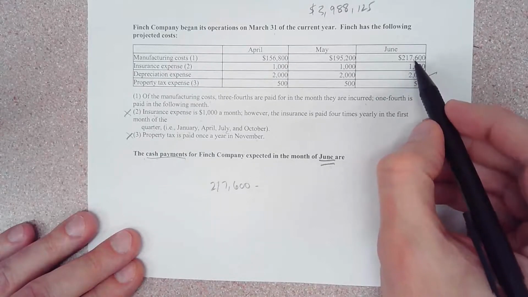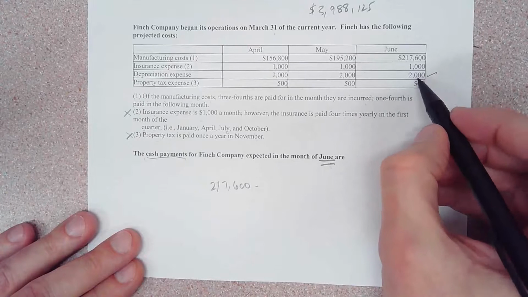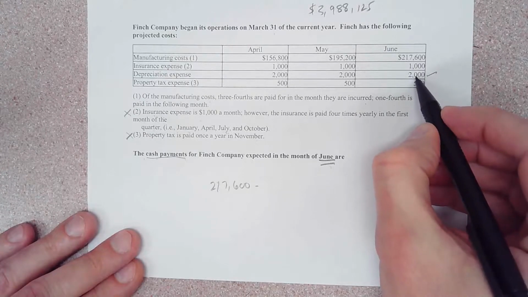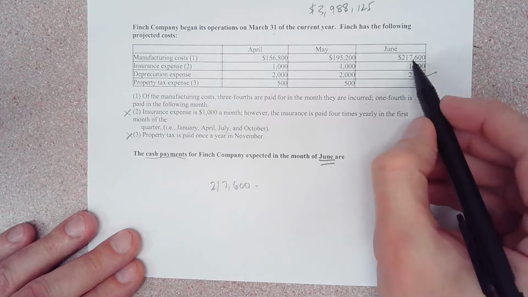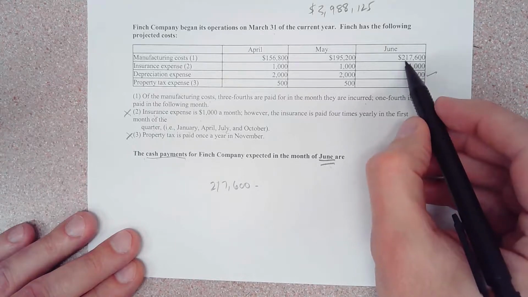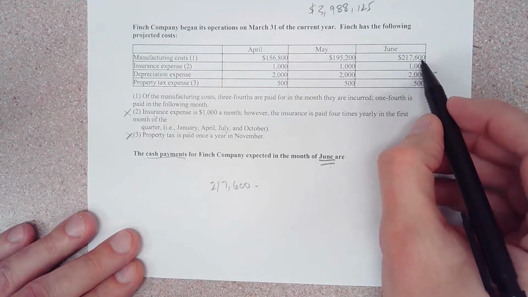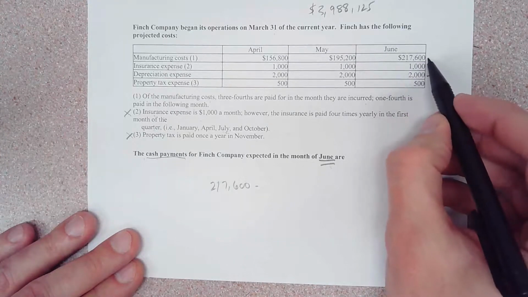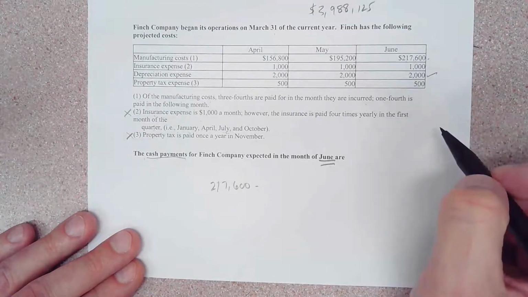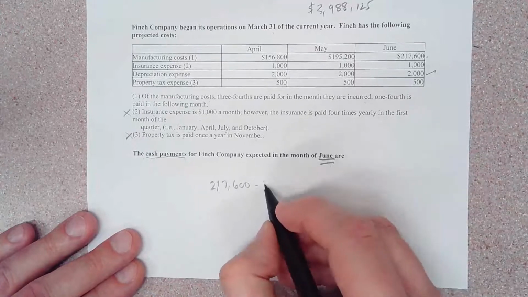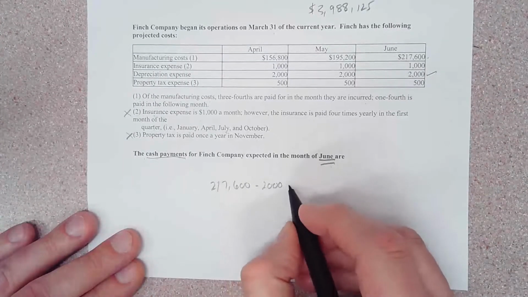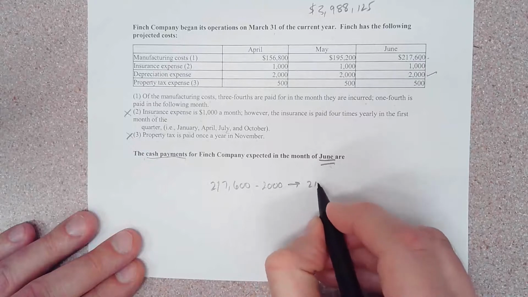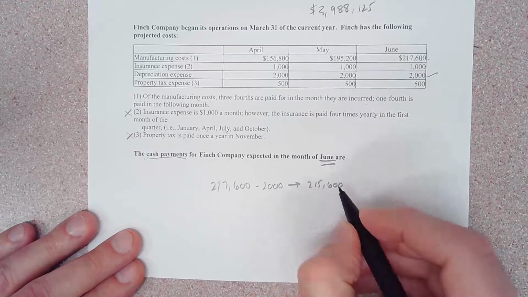I want you to understand that we're not saying that depreciation expense is $2,000 of equipment that's being depreciated that we paid $217,600 for. There are other manufacturing costs. Some of this is expense items, some of it is not. But we're going to subtract that $2,000 out, and that's going to give us $215,600.